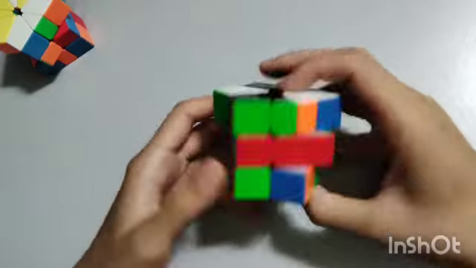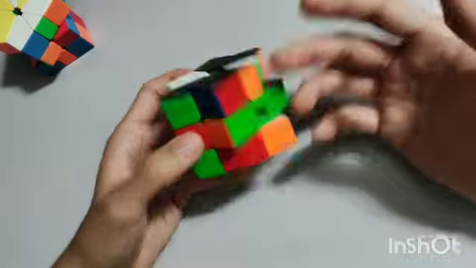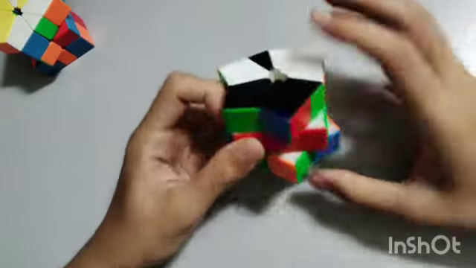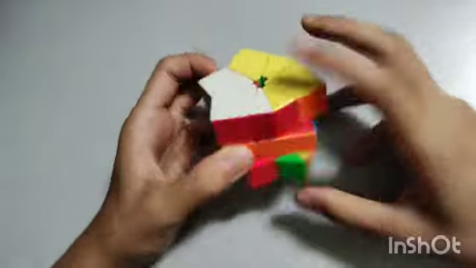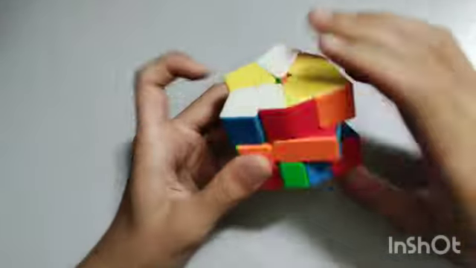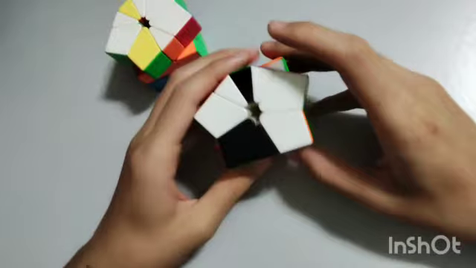Then make a 2 2 2 pattern. Then here's the different thing. For even parity, you do a clockwise turn, while for odd parity, you do the same thing, but you do counterclockwise like that. For mirrors, for even parity, always do the same thing, pair this line and this line.